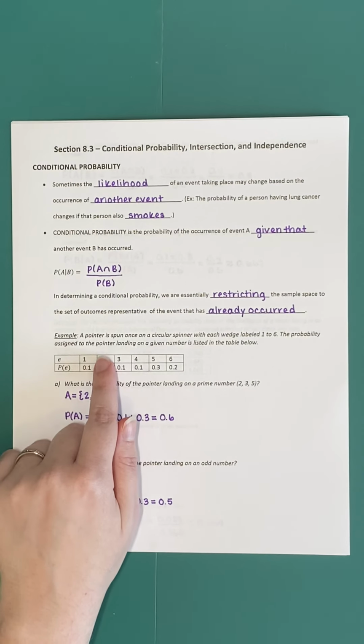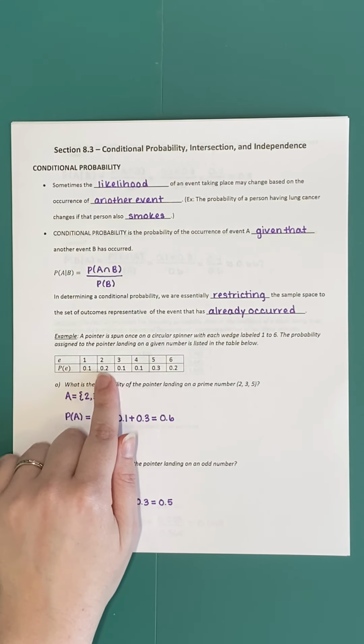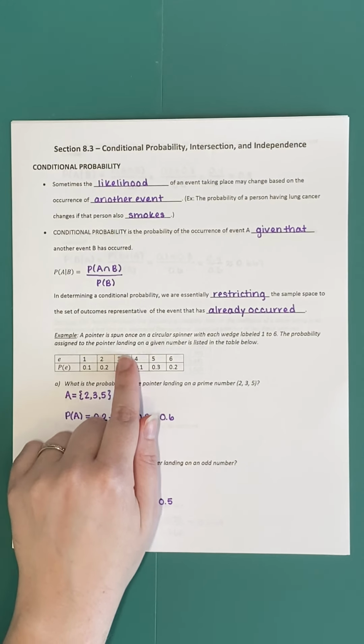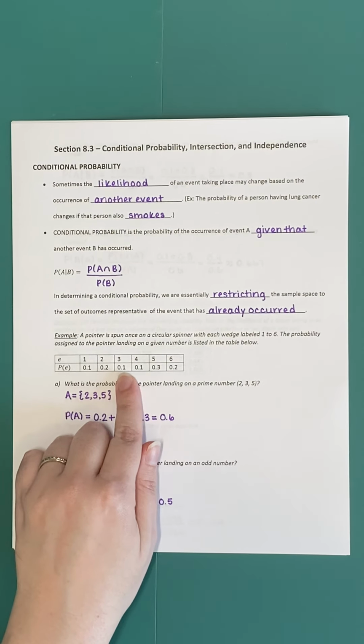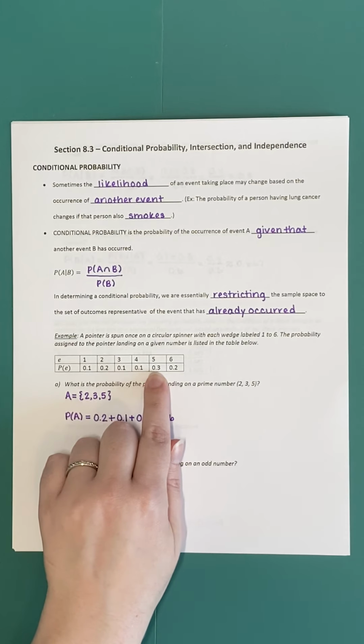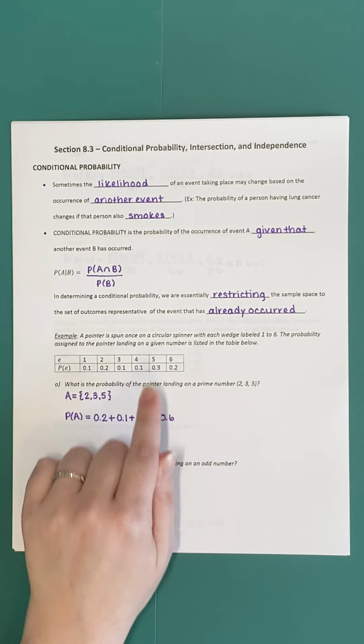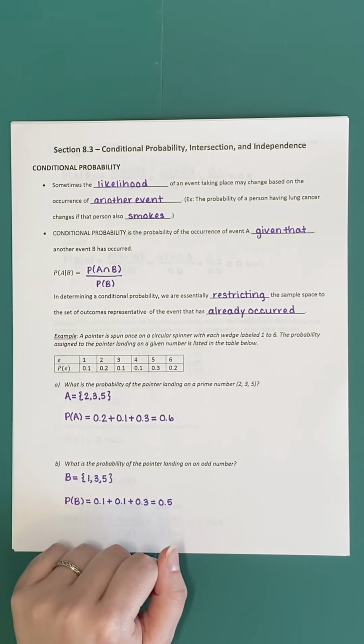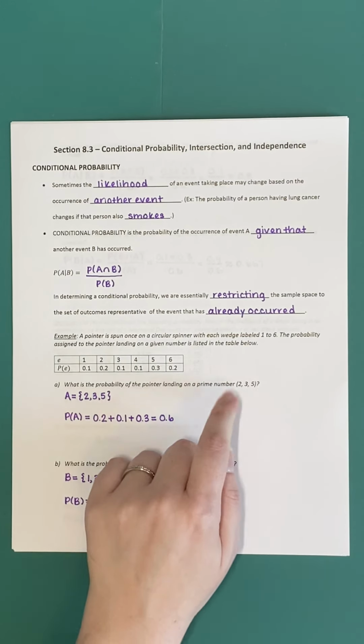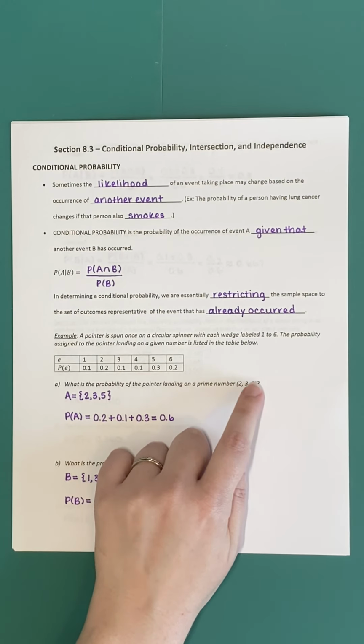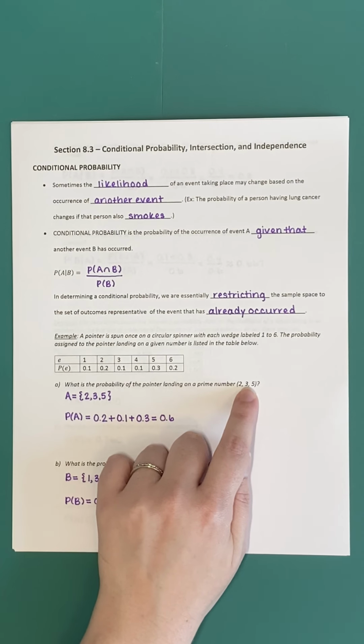Okay, well, the probability that we land on 2 is 0.2. The probability that we land on 3 is 0.1. And the probability that we land on 5 is 0.3. We could think of applying the principle for a union in this case. Think of this as 3 events. These 3 events are all mutually exclusive.